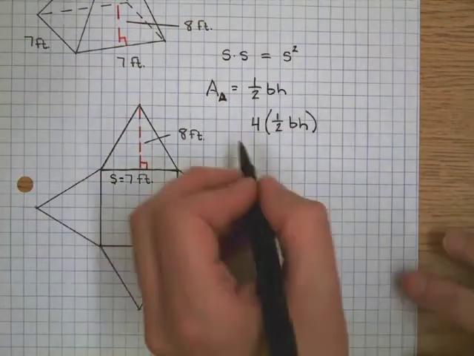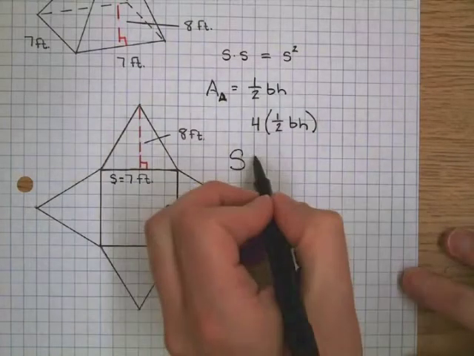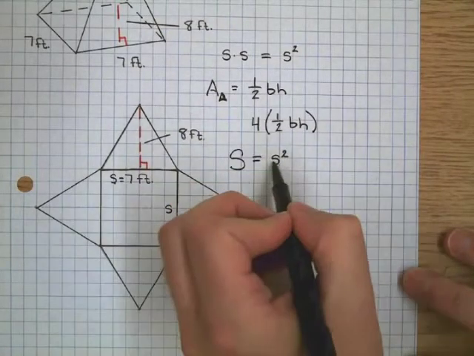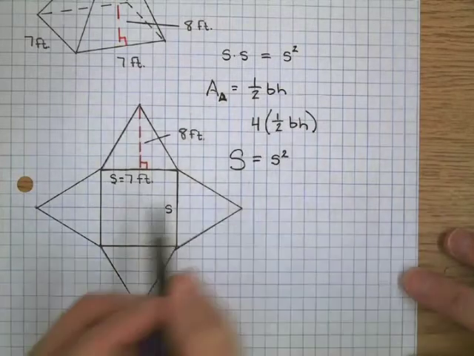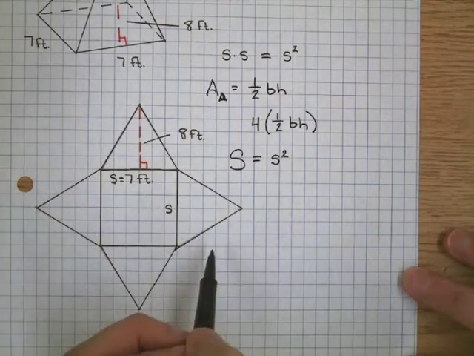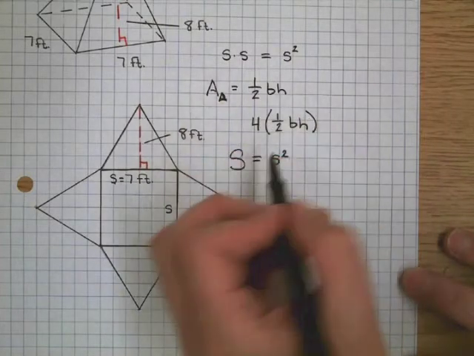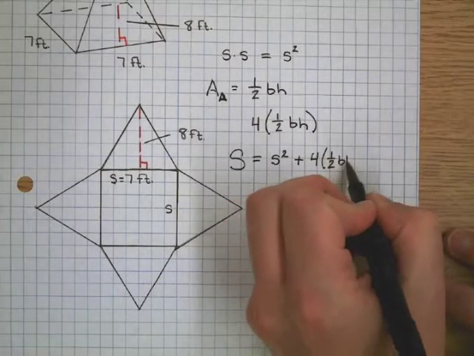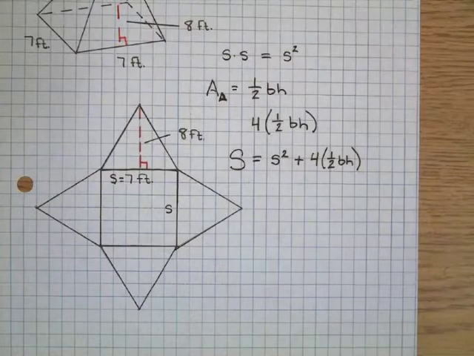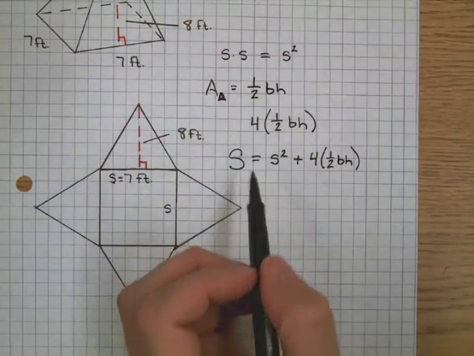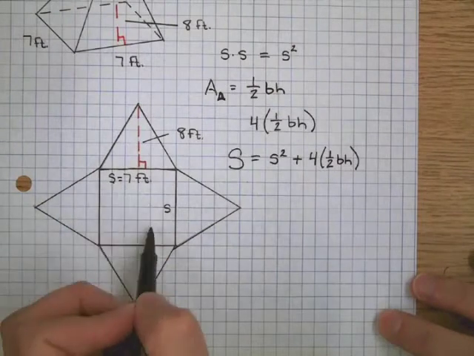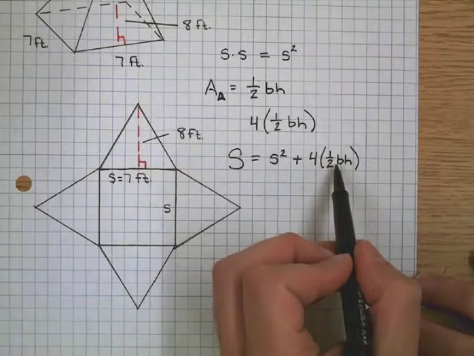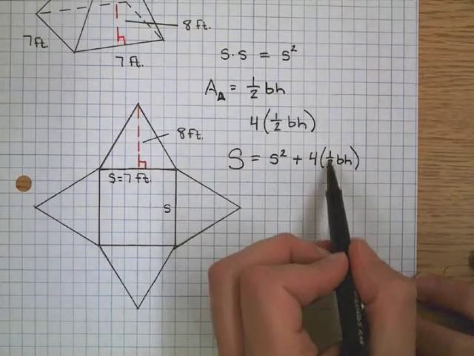Okay, let's see. I want the surface area of the whole thing. That would be the area of the square, which is little s squared, added to the area of all 4 of those triangular faces, which is this right here. And we end up with this formula. Surface area of a pyramid is equal to the side of that square squared plus 4 times the area of one of the triangles, which is 1/2 base times the height.